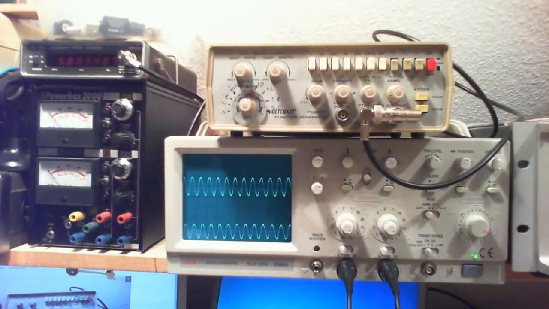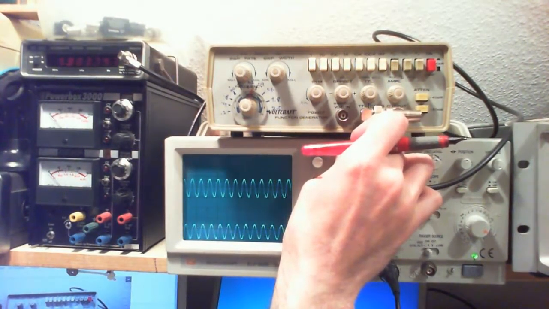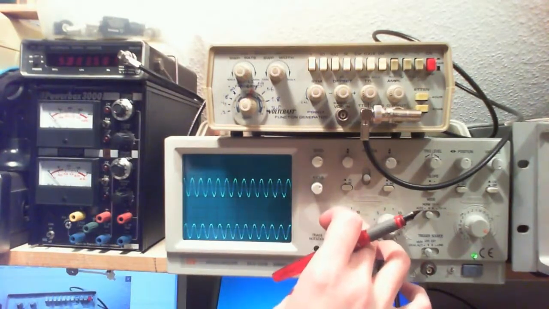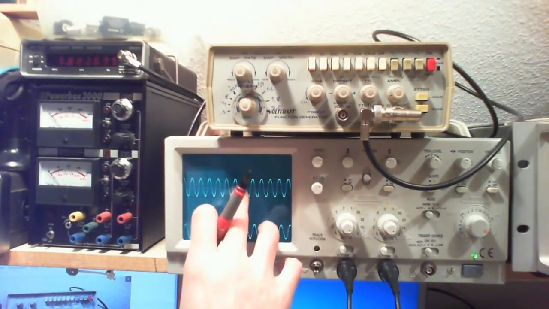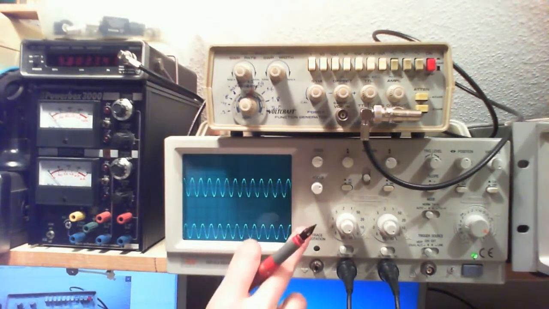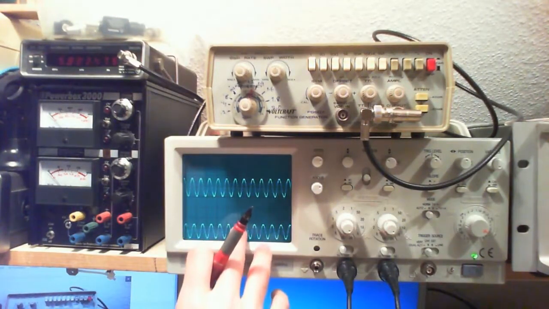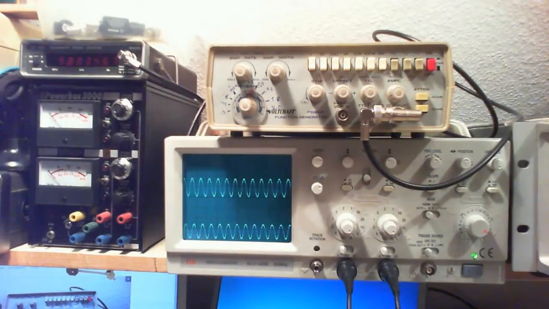This is 5.9 megahertz. The input has changed to basically 1.8, so that's 18 volts, and my output is about 5 volts, so 1.4 times 5 is equal to 7 volts peak to peak.